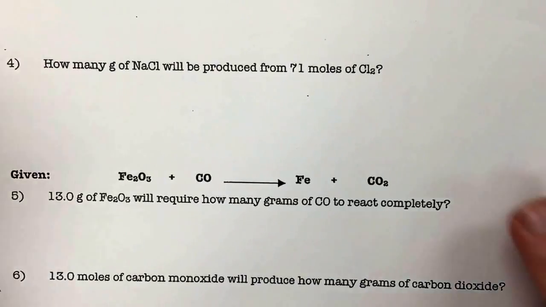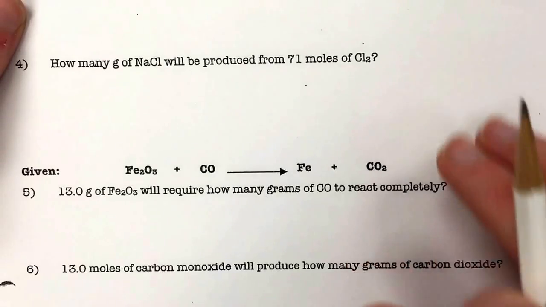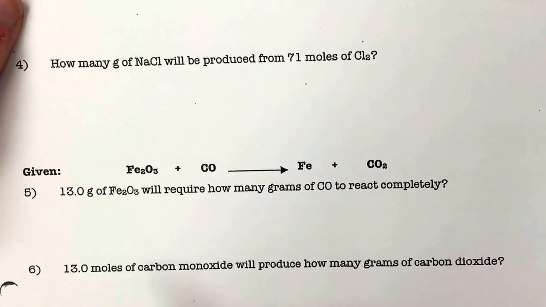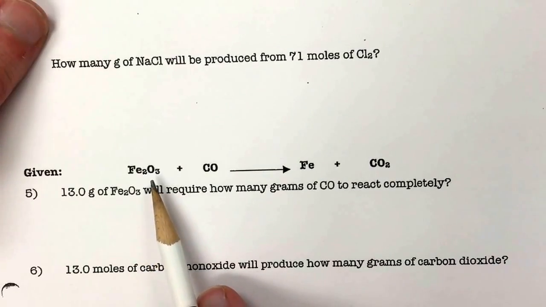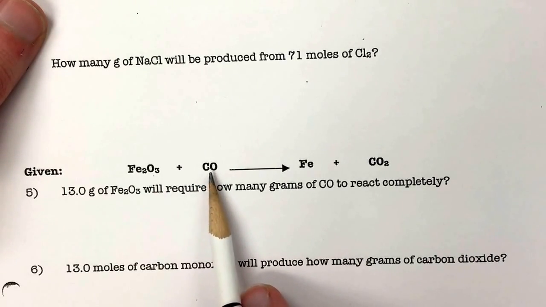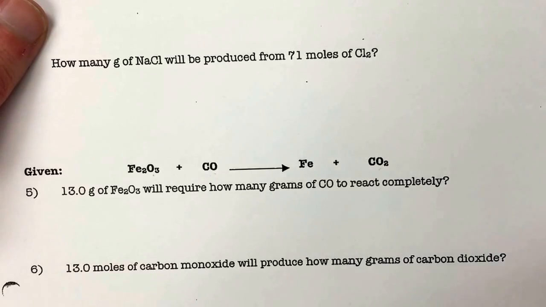Okay, so the next problem that we're going to do down here is number 5. So first we've got to balance this. It's Fe2O3 plus CO gives you Fe plus CO2. In balancing, we look at the first thing, and looking at it, we have 3 plus 1 oxygens on the reactant side, and on the product side we only have 2. So the first thing we can do is balance our oxygen.